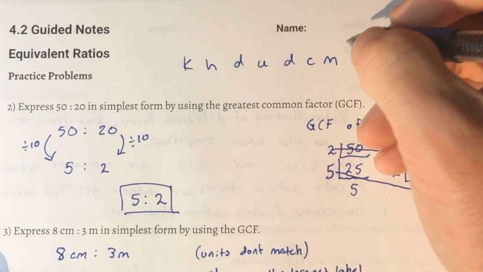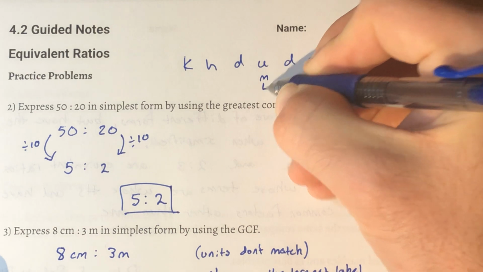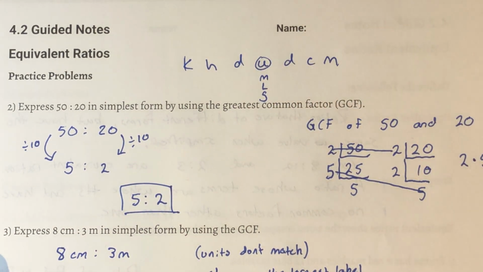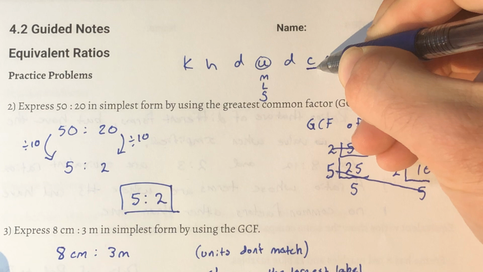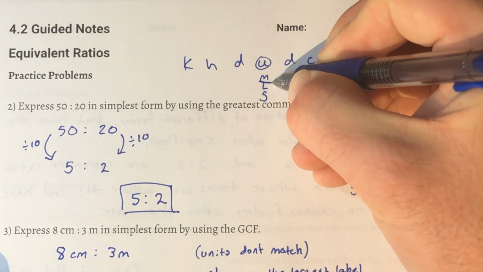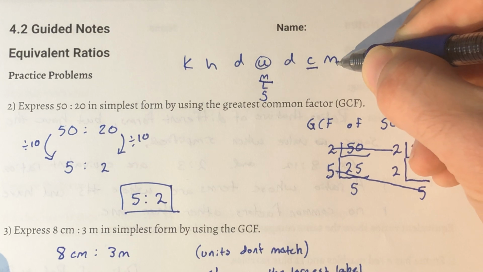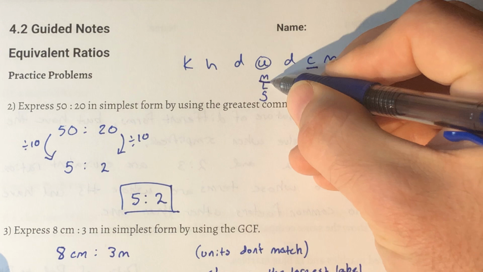So kilo, hecto, deca, and this is meter, liter, or gram. Deci, centi, and milli. Okay, so we have centimeters and meters. Centimeters is right there. Meters is right there. Remember, that M is for milli, like millimeter, milliliter, or milligram, but this is meters.